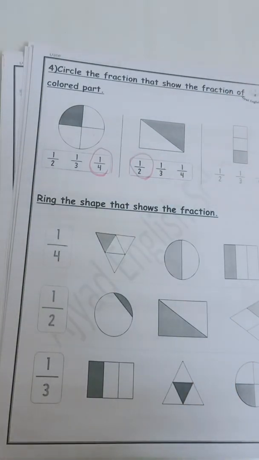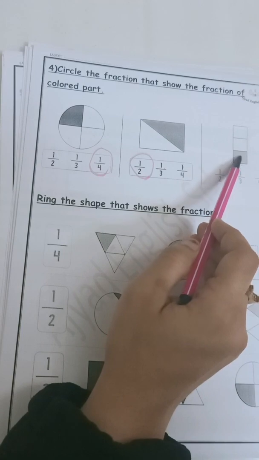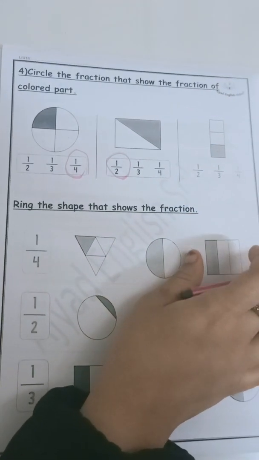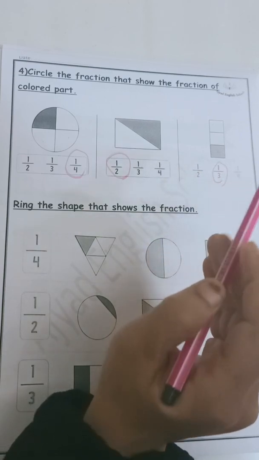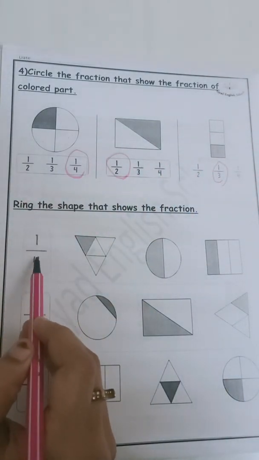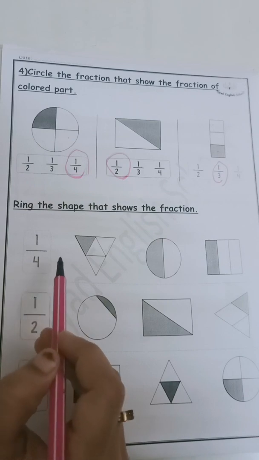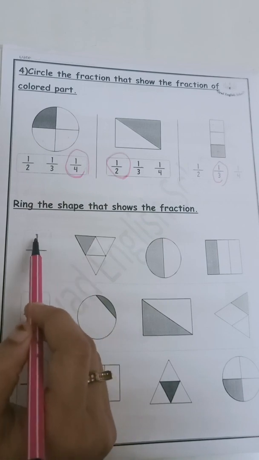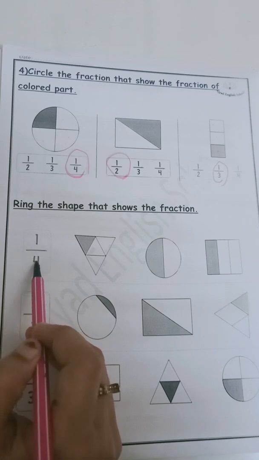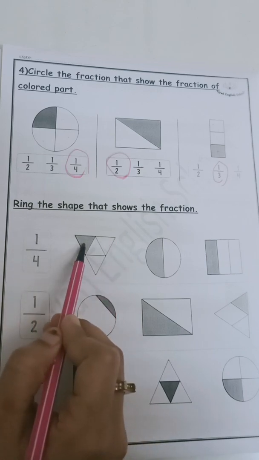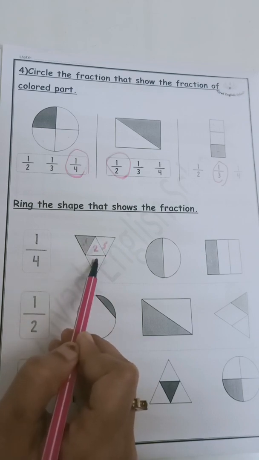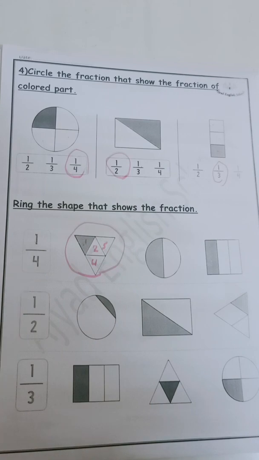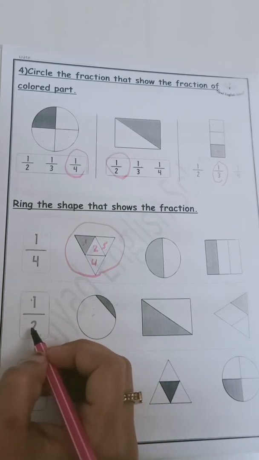Okay, we have here 1 colored part and all parts equal 1, 2, 3. So our choice equal third. 1 over 4. So we will choose. We have 1 colored part and 4 all parts. 1 colored part and how many all parts? 1, 2, 3, 4. So this is. In this question, 1 over 2.